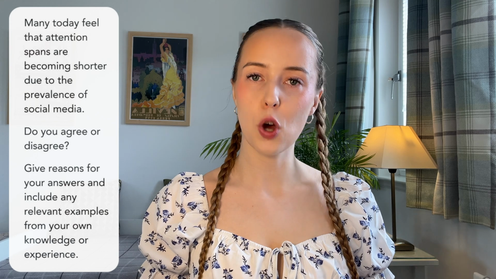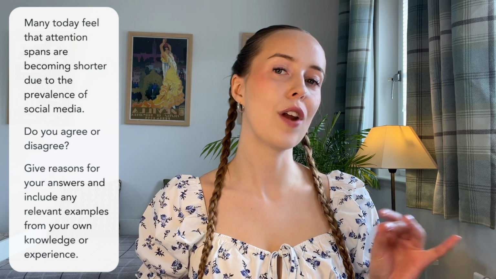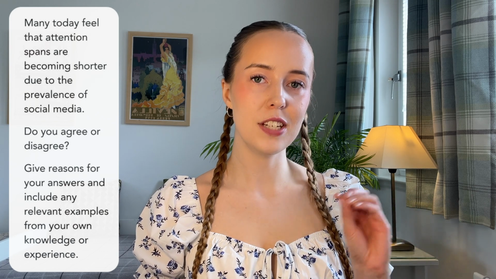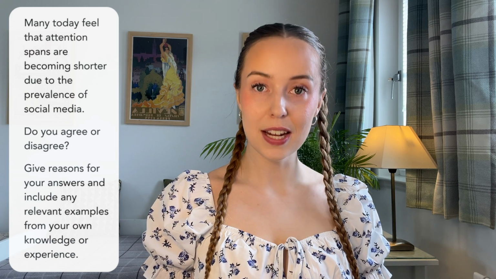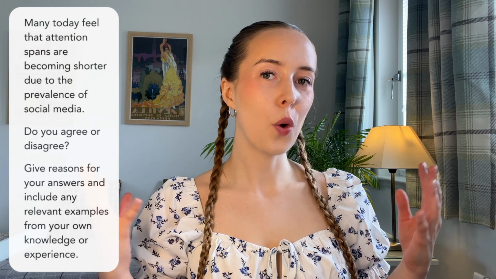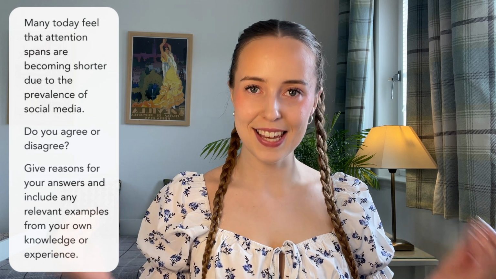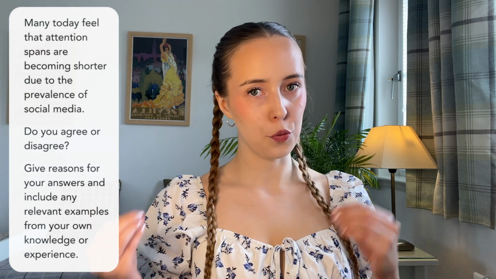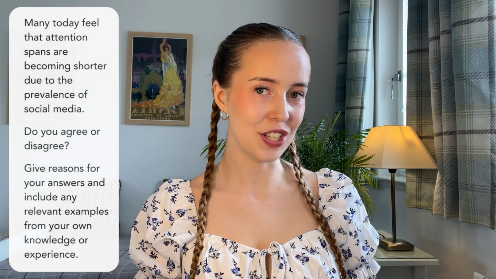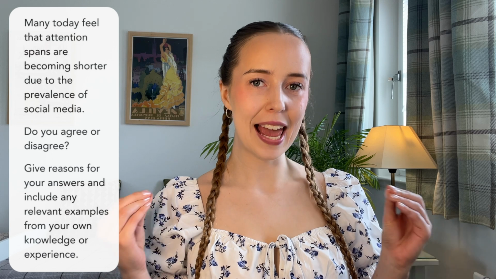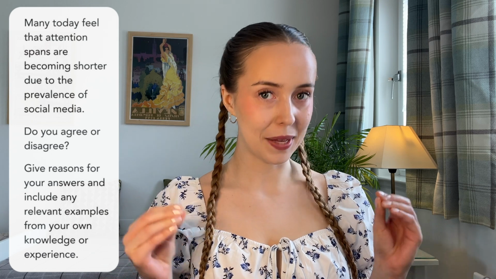But we wouldn't just stop here and start thinking about ideas related to social media. We need to dive deeper to see what the examiner actually wants us to explore. We can see that it's about the prevalence of social media, so how widespread the use of these sites is. It is asking about whether we agree or disagree that this popularity is causing a reduction in attention span. So we should only include elements that are relevant to the specific topic.